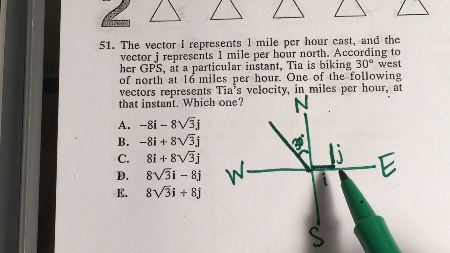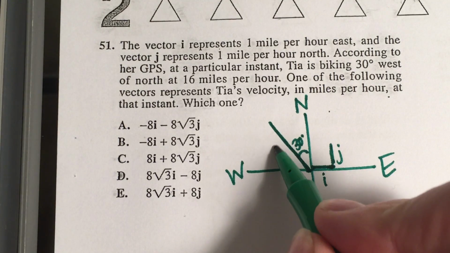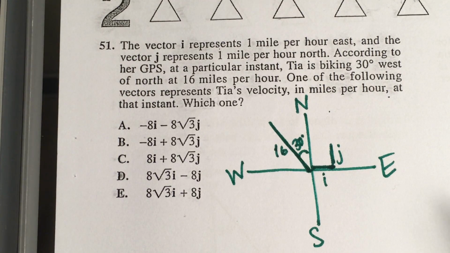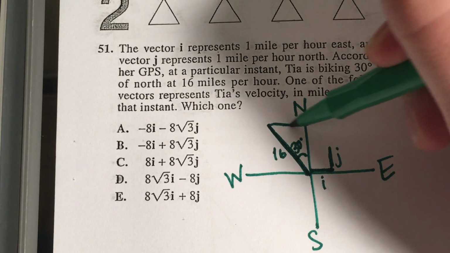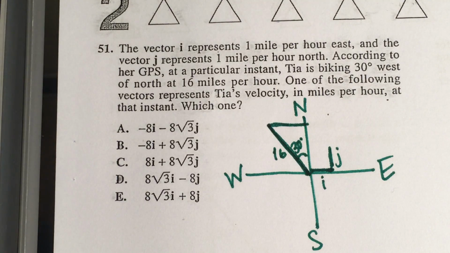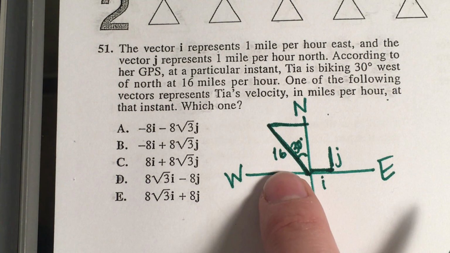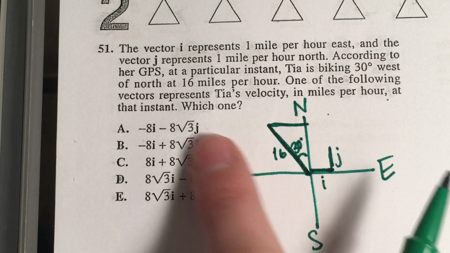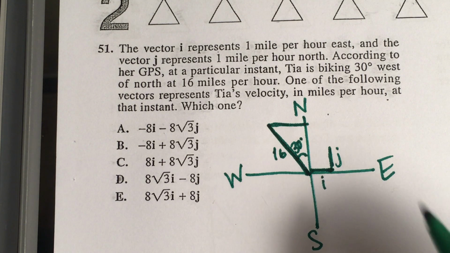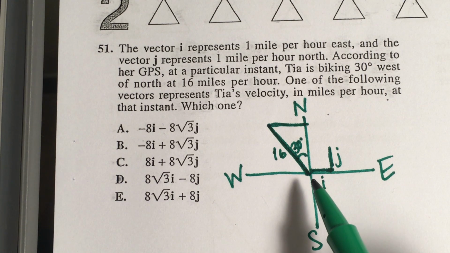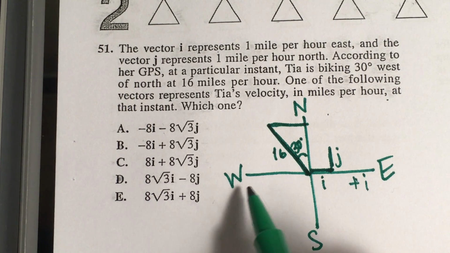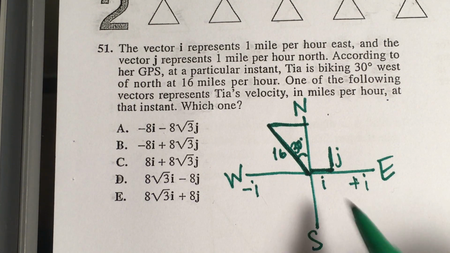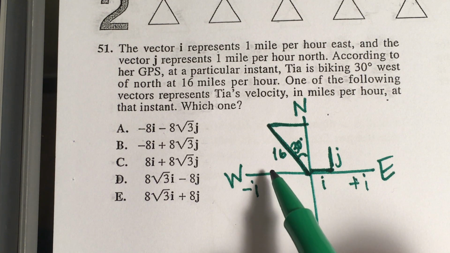So we know that this would be 1 and that's 1, so this would be 16. That's how fast she's going. Basically, we're saying this is a side length of 16. And then we need to know which of these directions she's going. So I know that this would be the positive i direction, and this would be the negative i direction. So I know that she's headed in the negative i direction.